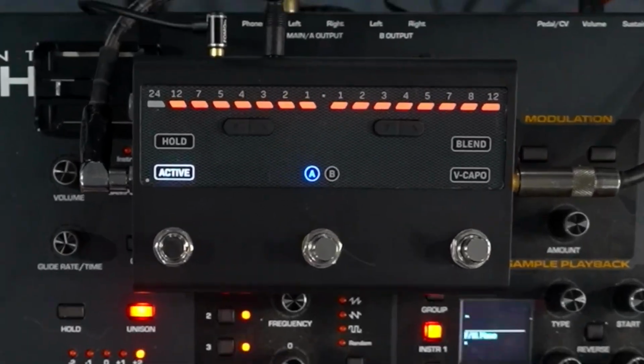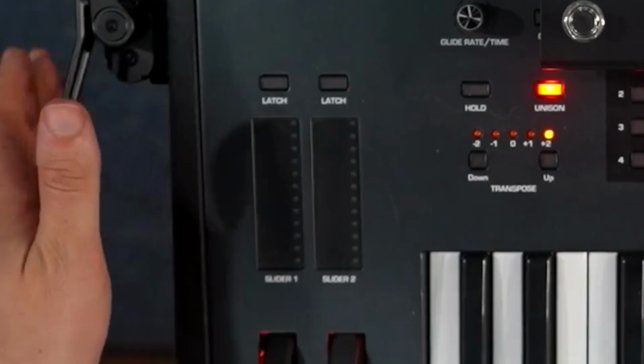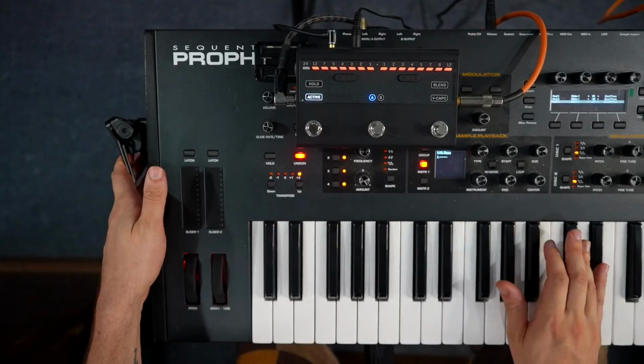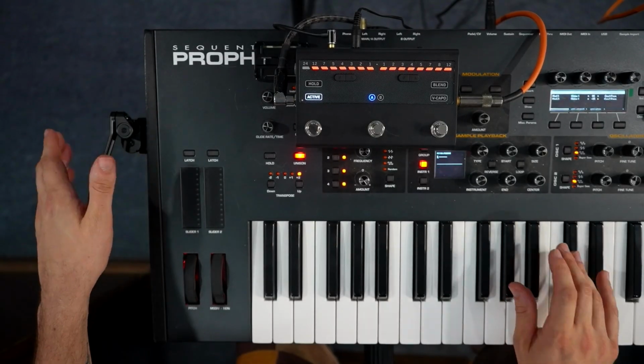In this example, the whammy bar is set to pitch up an octave, and the pitch slider on the keyboard is set to pitch one oscillator up an octave and the other oscillator down an octave.